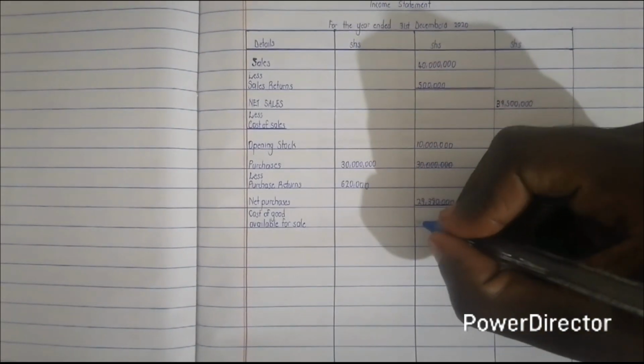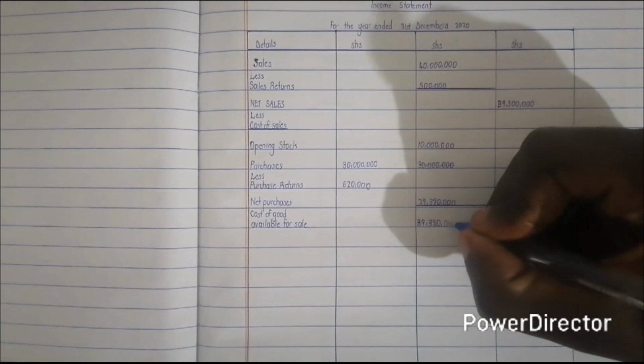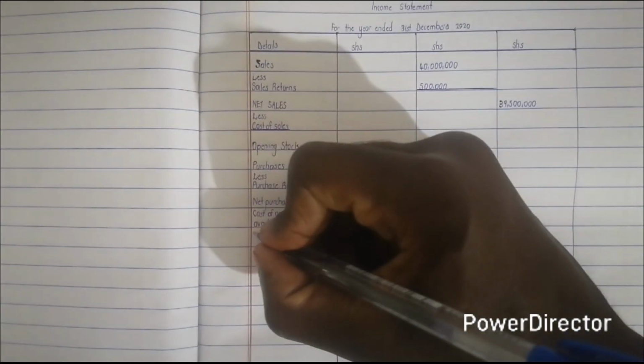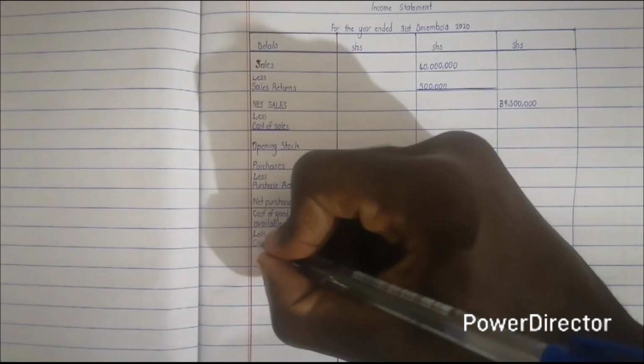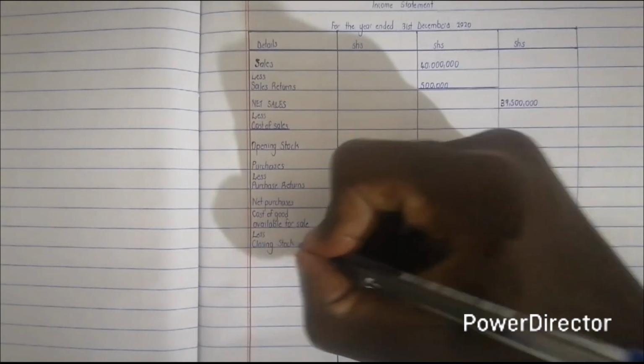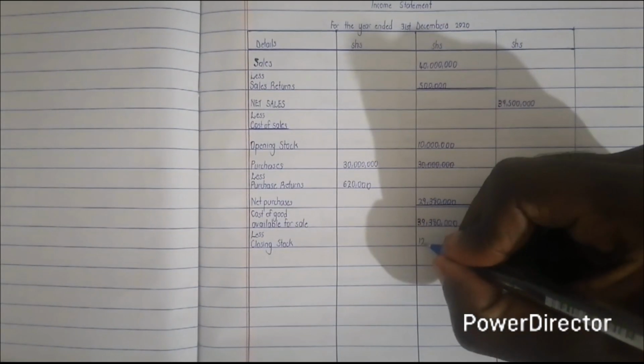39,380,000 shillings. So as to find the total cost of sales, we're going to less closing stock. Our closing stock is the stock in the business that we have at the end of a given trading period. So that is 12 million.